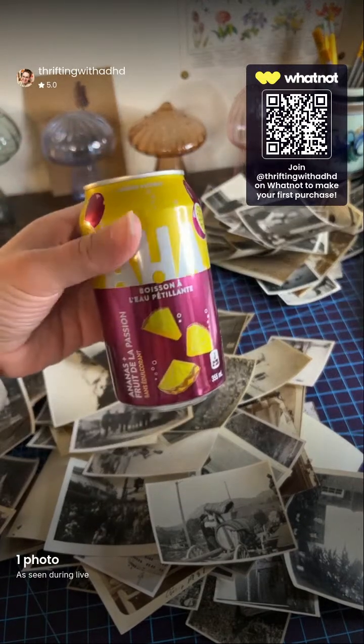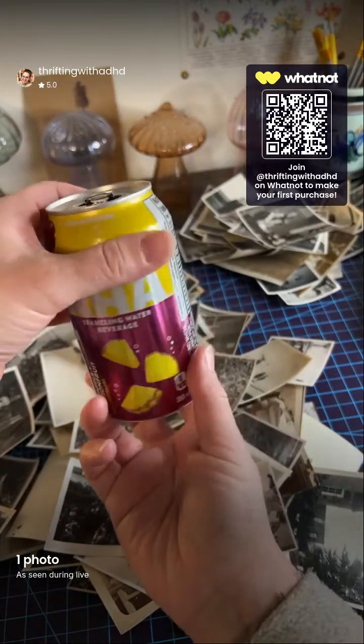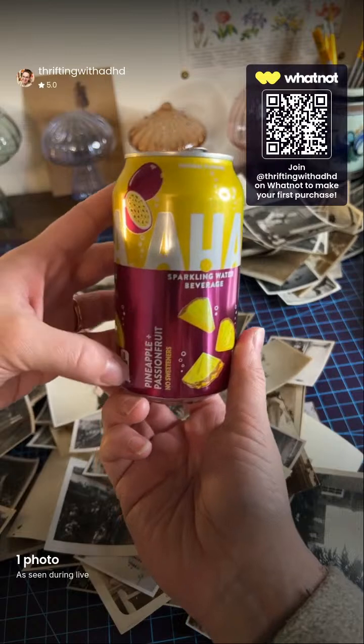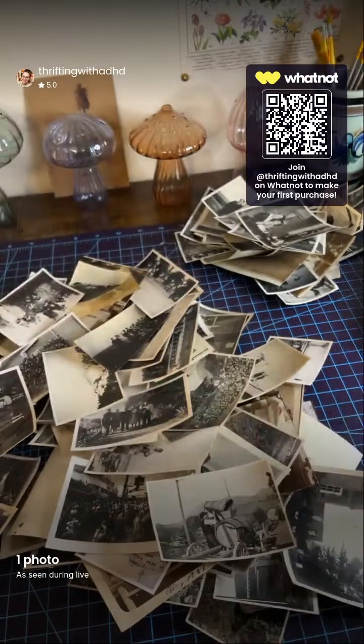Gonna do a little drink break. These are amazing, by the way. Definitely try them out. Pineapple and passion fruit.